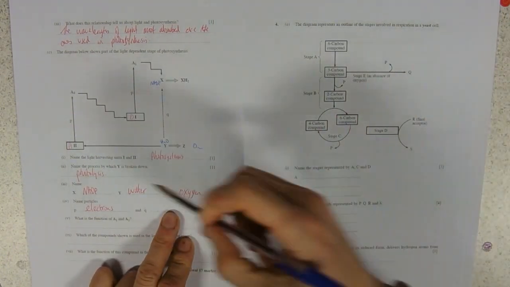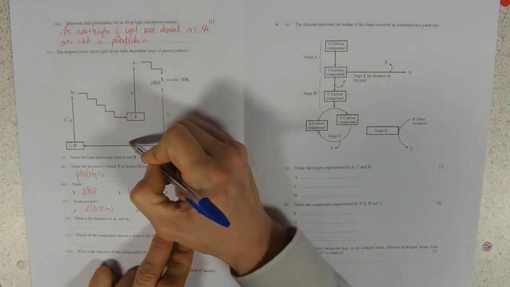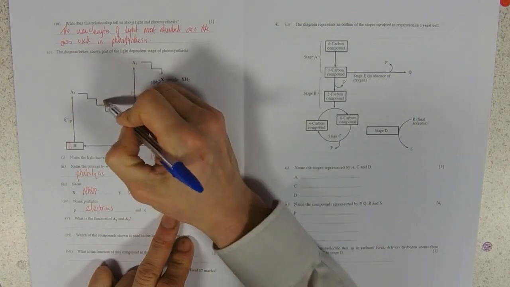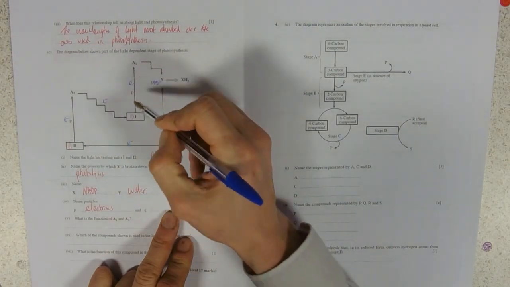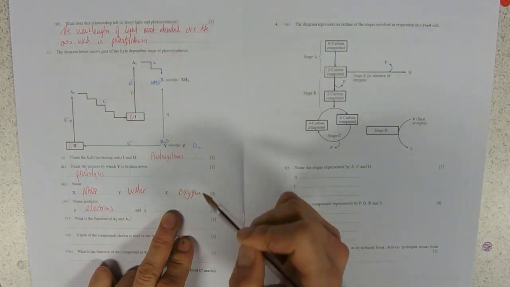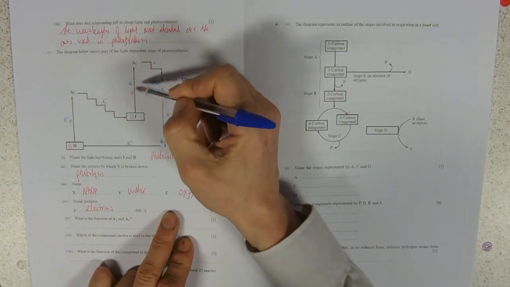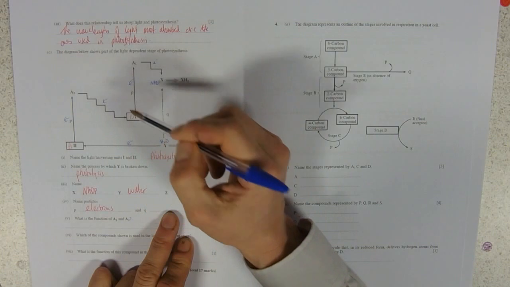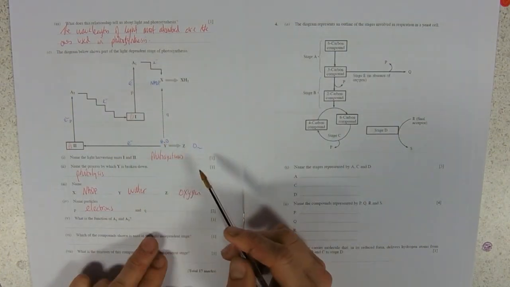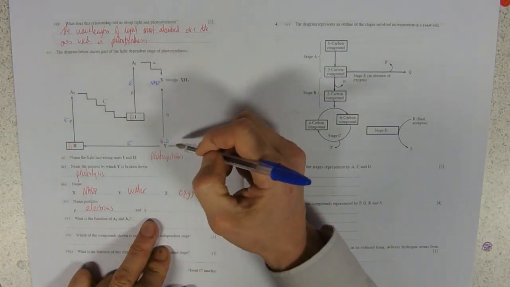Q, so let's just put that on our little diagram. So e minus there, e minus dropping down, e minus up there, dropping down, and this is powering chemiosmosis. Remember the first question?